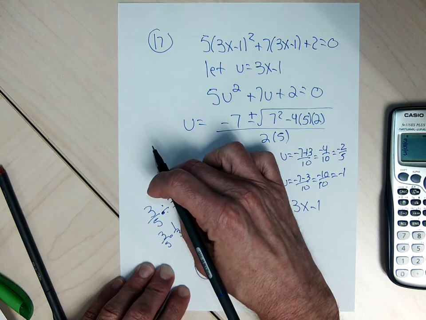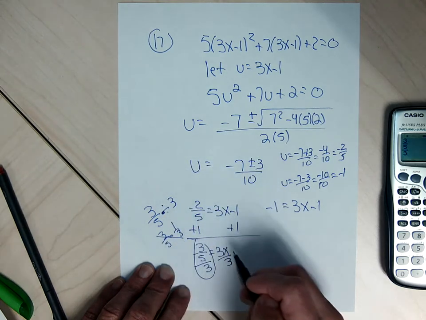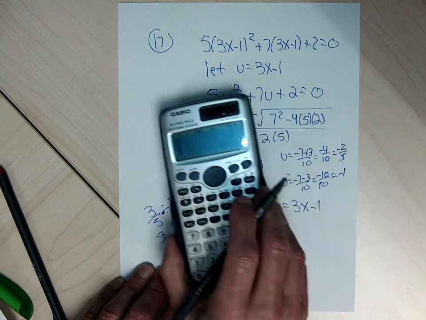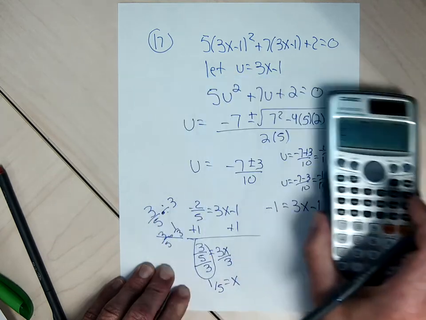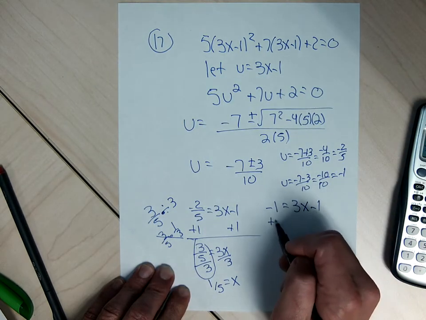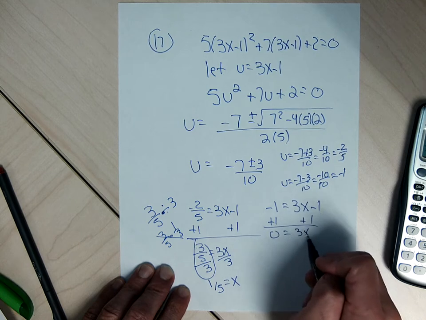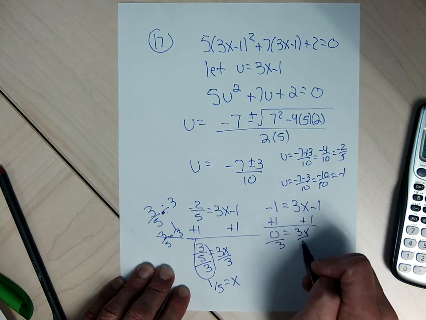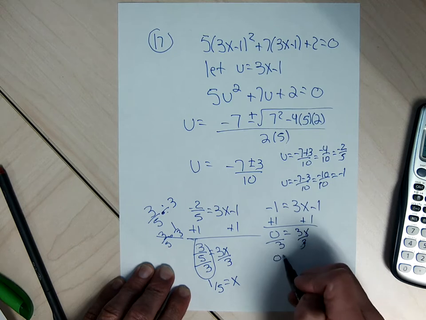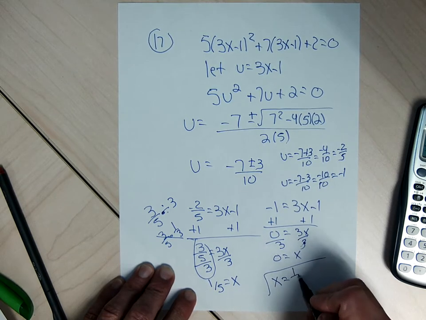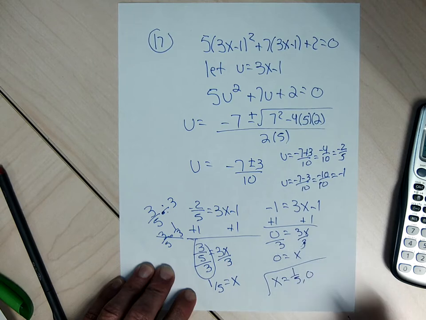Dividing is the same as multiplying by the reciprocal, and the 3's cancel. So this is going to give me 1/5 equals x, that I'll check here in a second. The other side, I just plus 1 and get 0 equals 3x. Divide by 3, divide by 3, and get 0 equal to x. I think the answer is x equal to 1/5 and x equal to 0.